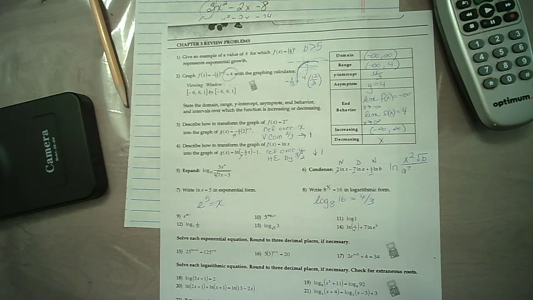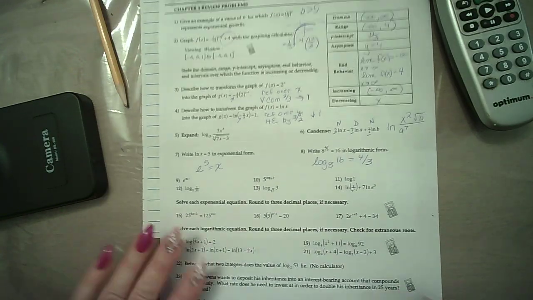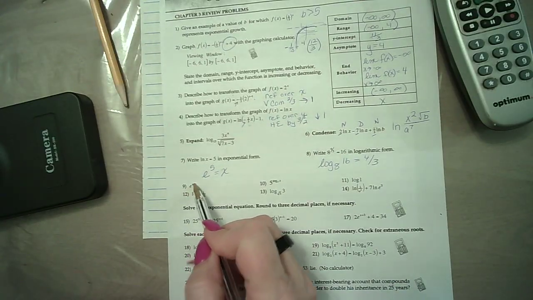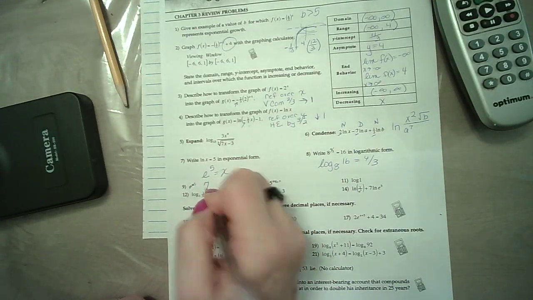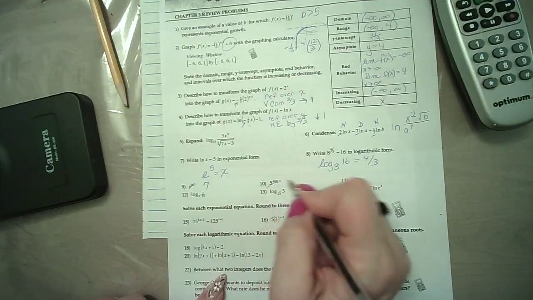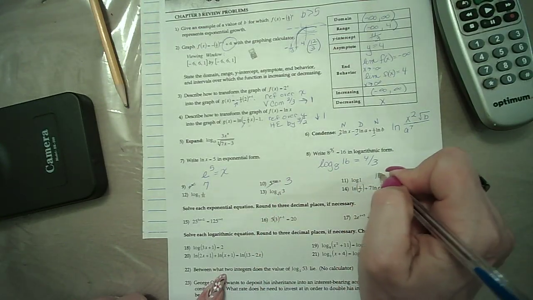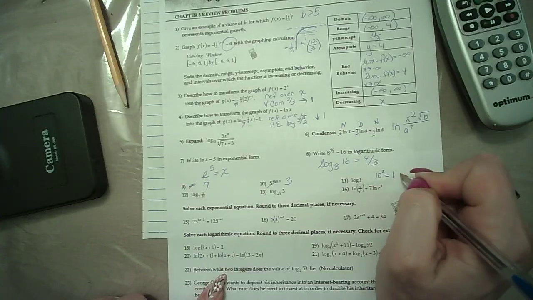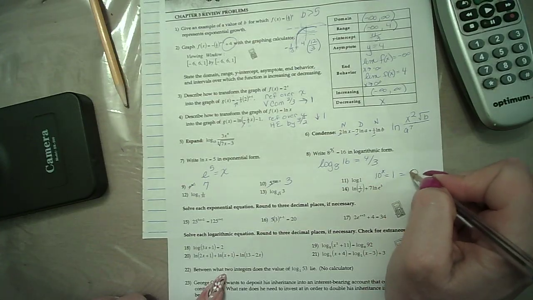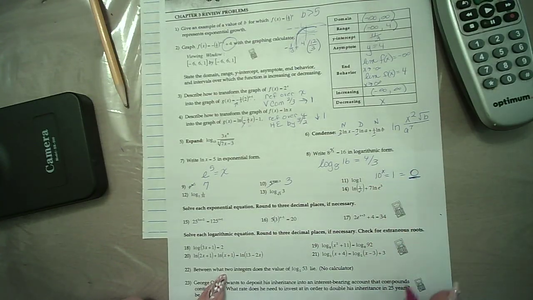Okay, to do some of these, to simplify, some are really easy, guys. E raised to the ln cancels out, the answer is 7. 5 to the log base 5 cancels out, the answer is 3. 10 raised to some power equals 1. Well, anything raised to the 0 power is 1.